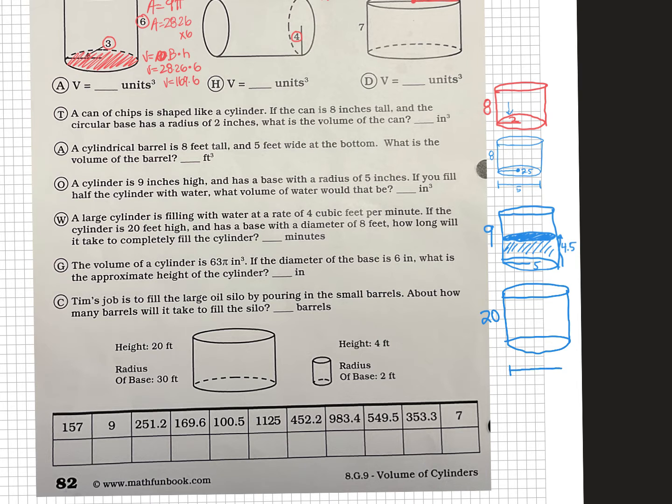Now remember, diameter means all the way across. We don't care about all the way across. We care about halfway across, so that would make that 4. How long will it take to completely fill up the cylinder? All right, so this thing will have a certain size. So when you figure out that size at the end, we're going to say how long will it take to fill up with water if you can fill up 4 feet per minute.